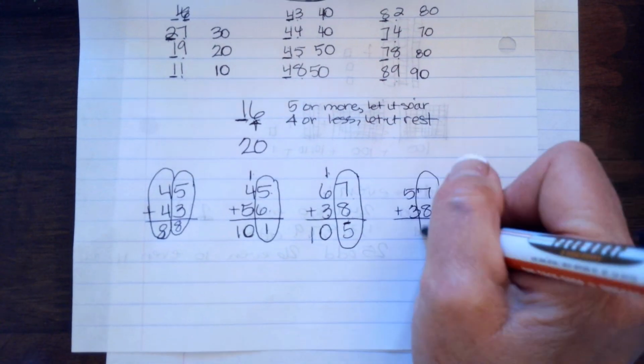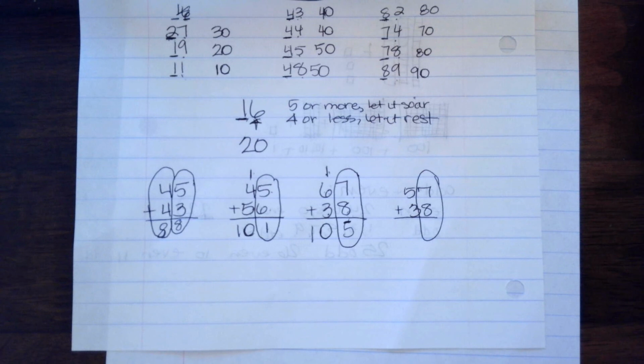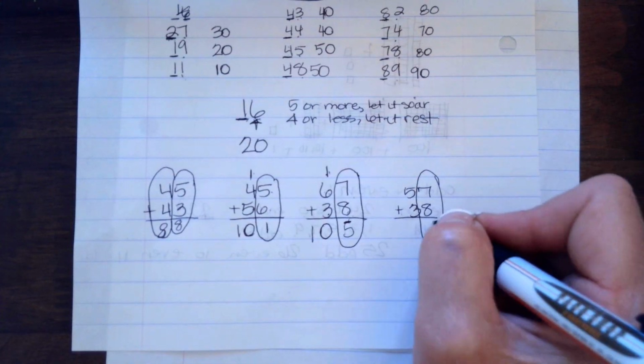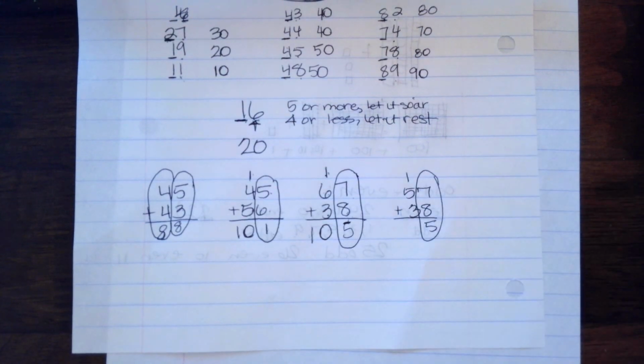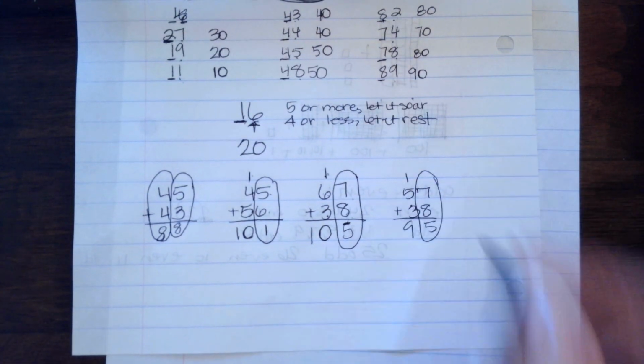57 plus 38. So my first step is 7 plus 8. 7 plus 8 equals 15, so you put the 5 down and the 1 on top, like on the other side. Then 5 plus 3 equals 8, then it goes to 9. You got it. 95. You got it.